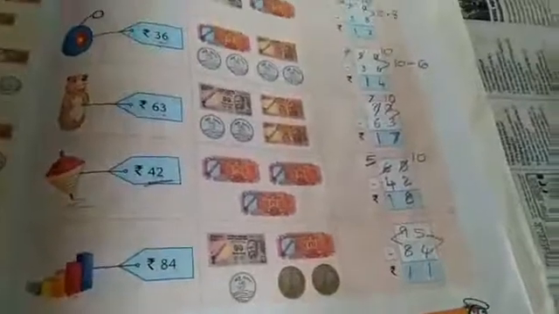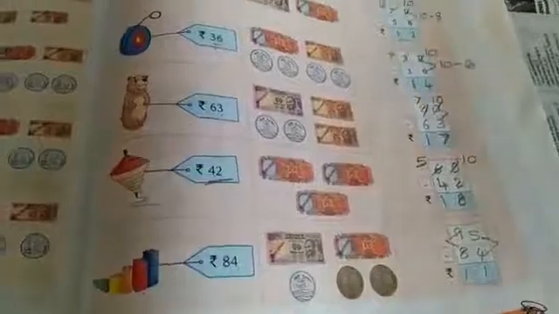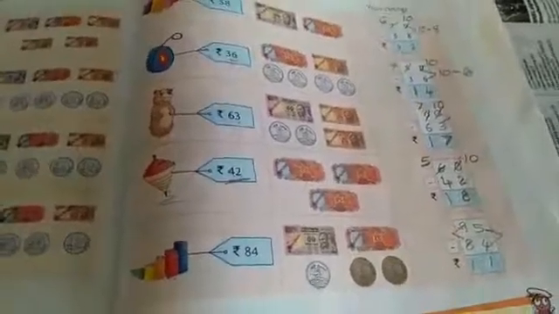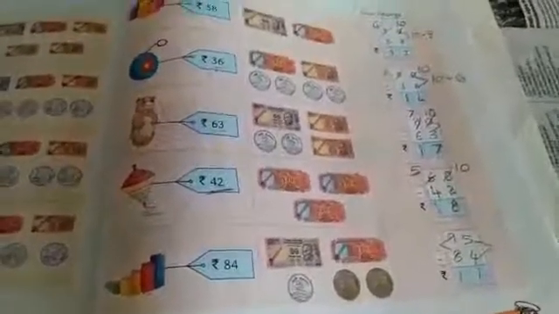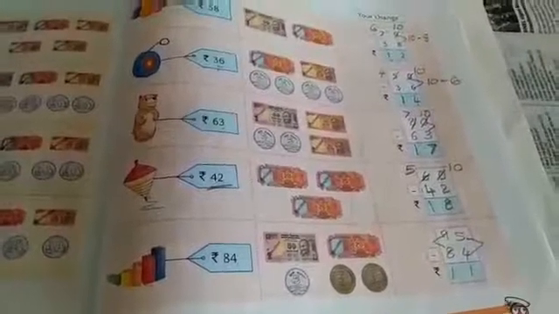Okay. All of you do this in your textbook. Then I will give you some exercise questions in your notebook. Copy down in the notebook and we will revise in our live session also. So all of you be present in the live session.